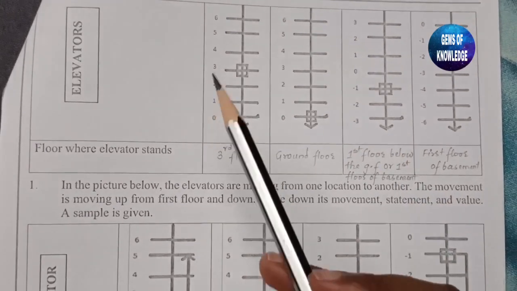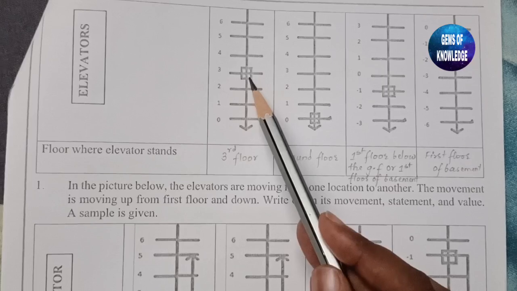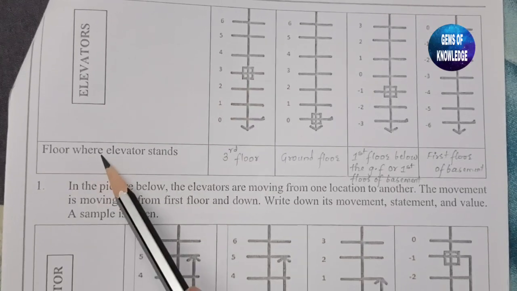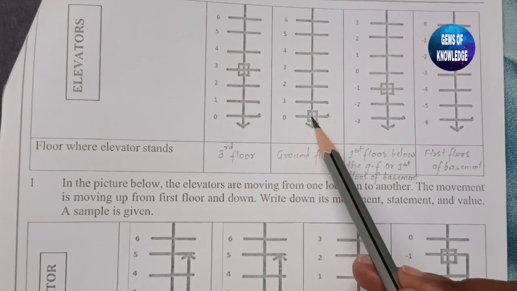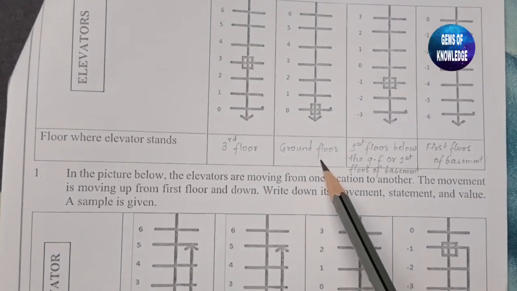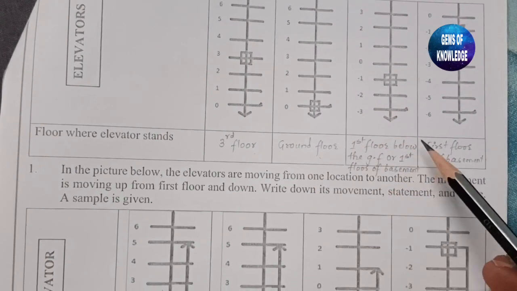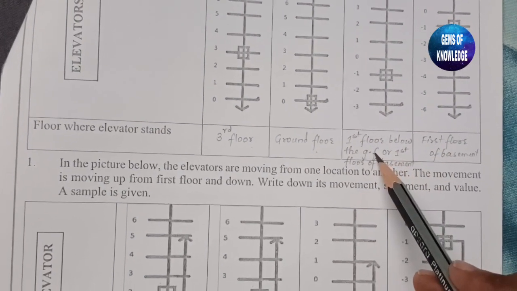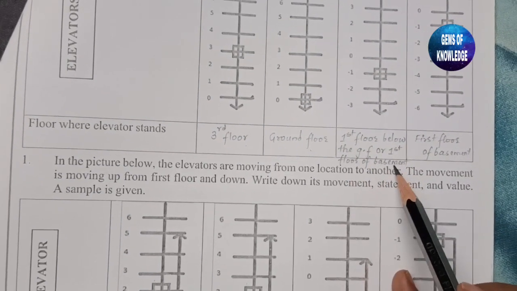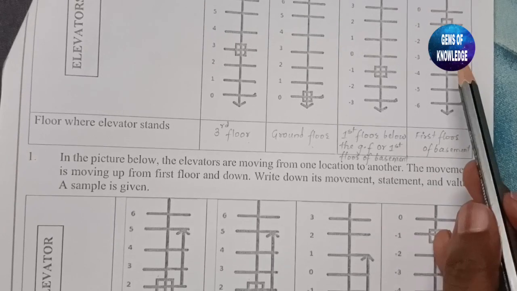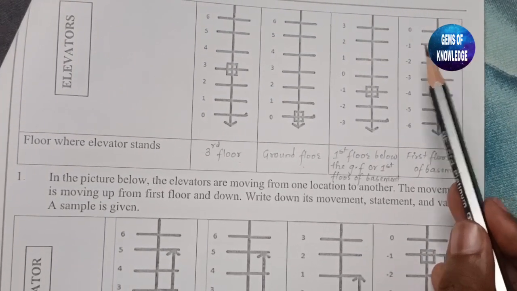Here you can see this is the picture of the elevator. Here the first one is at this point, that is 3. So the floor where the elevator stands, 3 means it shows the 3rd floor. Similarly, 0 means it shows the 0th floor, which means the ground floor. Then minus 1 means the first floor below the ground floor, or the first floor in the basement area, we can say. Here also the same, first floor in the basement area, that is minus 1.